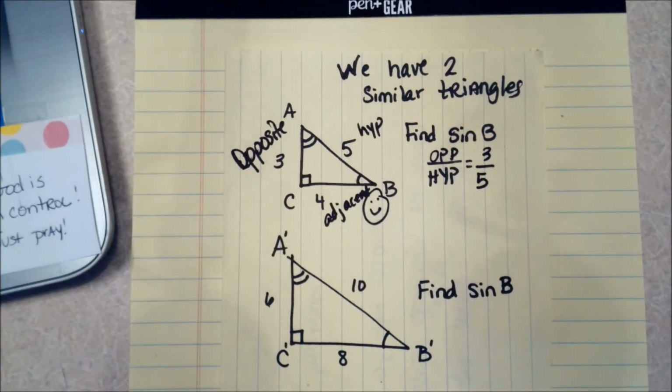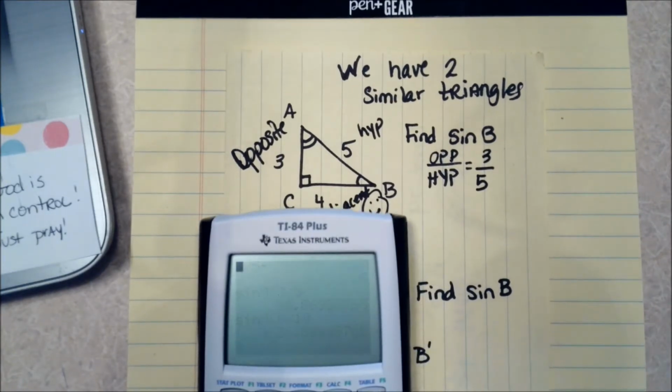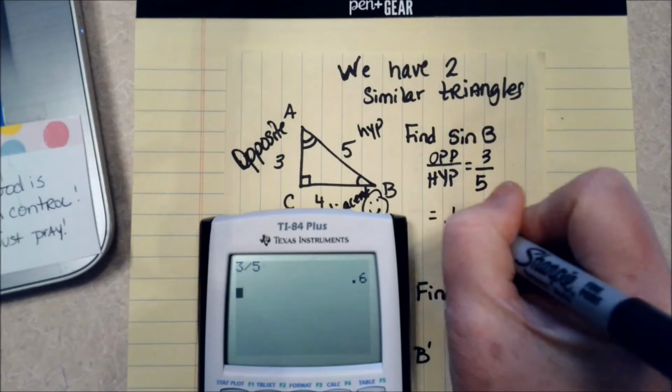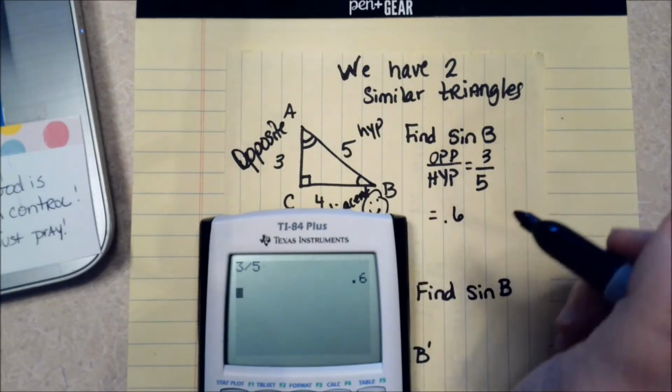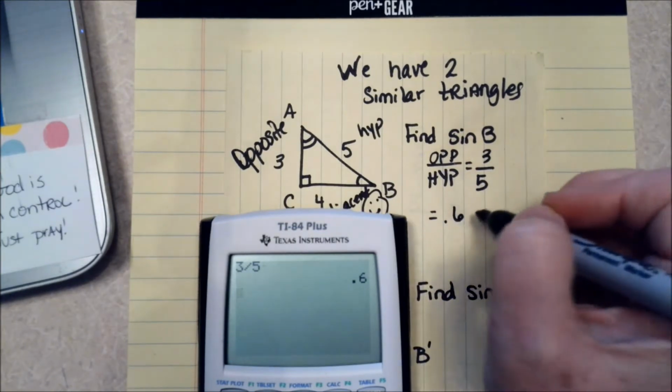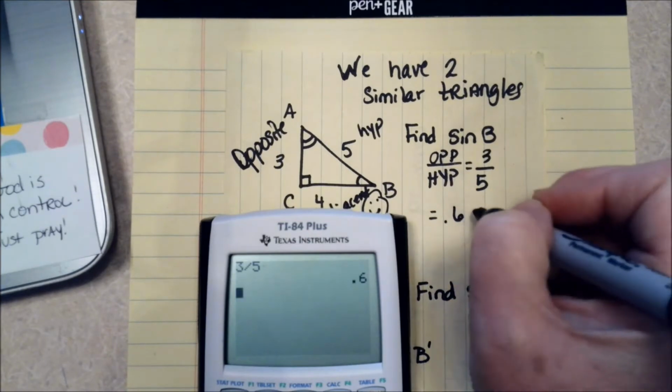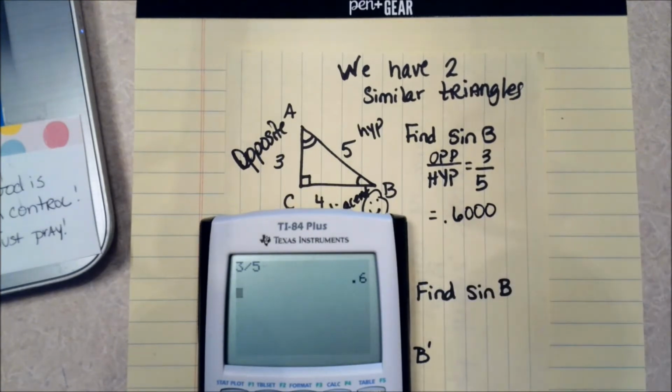Now you might be asked to convert that to 10,000ths of a place. It's going to be 0.6. In trig, they like to go 4 decimal places. Of course, this ratio doesn't have anything behind there, but you could fill in with zeros if you needed to.